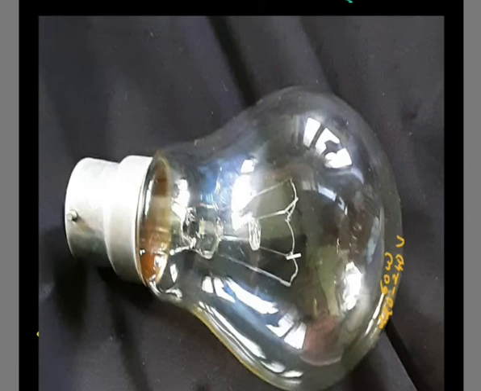Now if you look at the surface of the bulb, on top of the bulb here, you could see something written over there. Since this is a very old bulb, the writings are gone, so I have written here whatever is usually written on the bulb. You could see 60 watt and 220 to 240 volt.